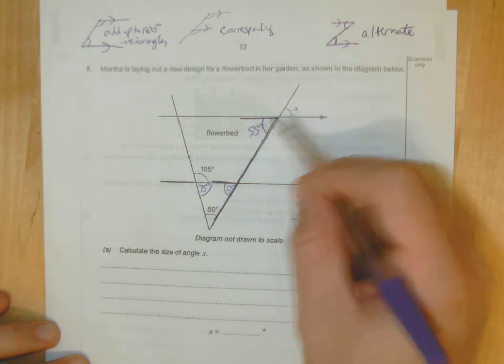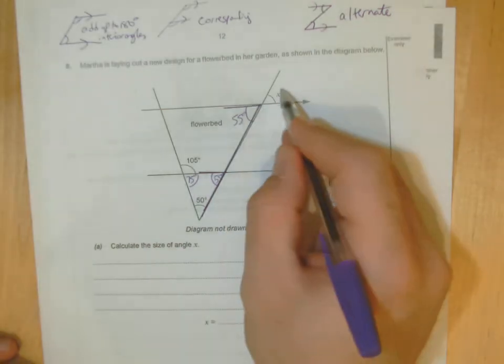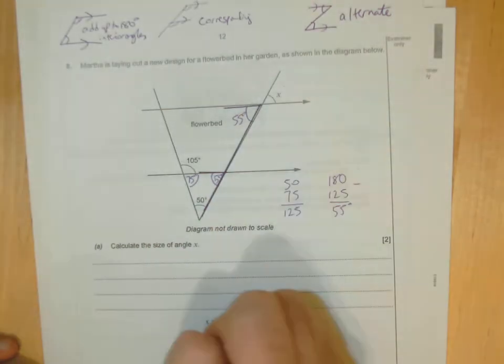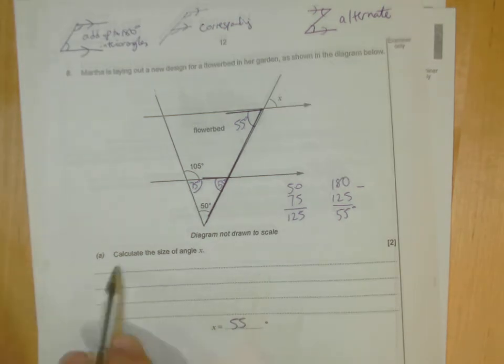using the idea that opposite angles are equal. Opposite angles are equal when two straight lines cross. We've seen that before. So X is also 55 degrees, and we've got an answer. No need to explain any reasons because they don't ask you for it.